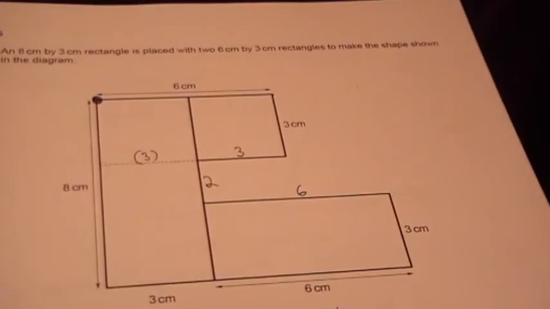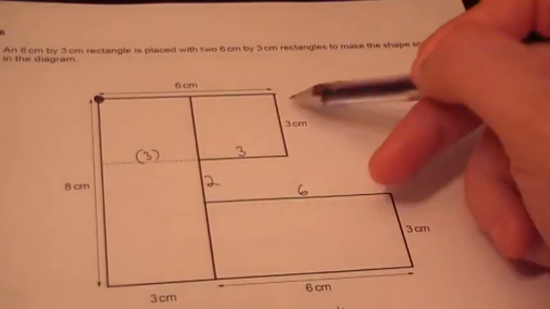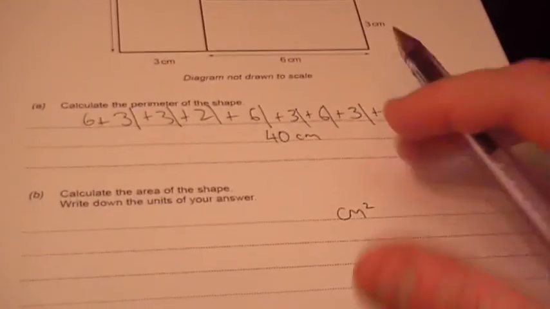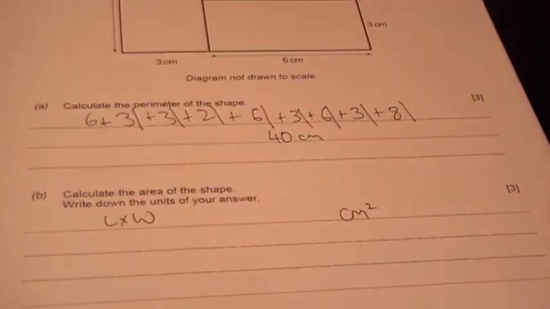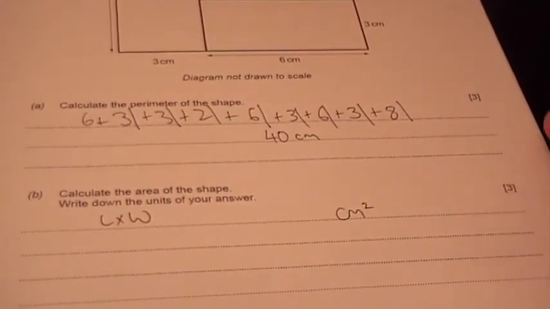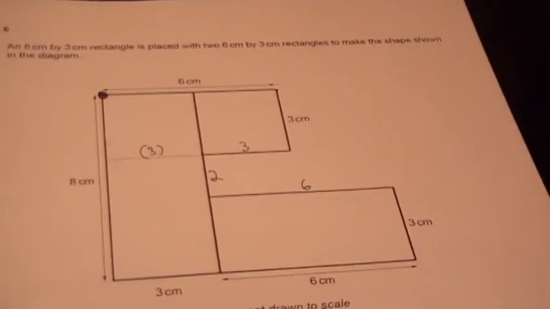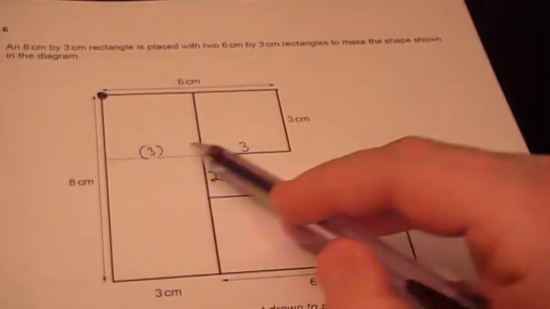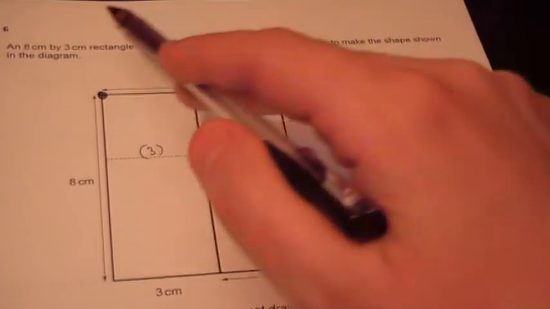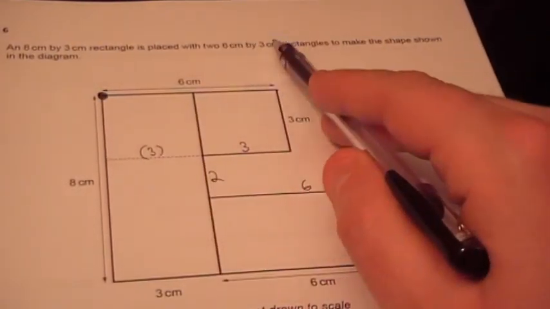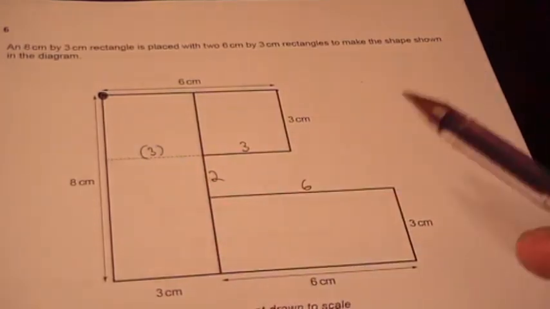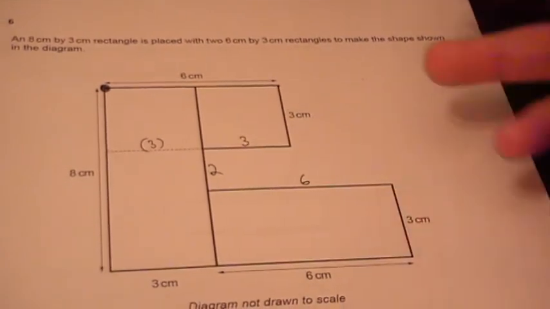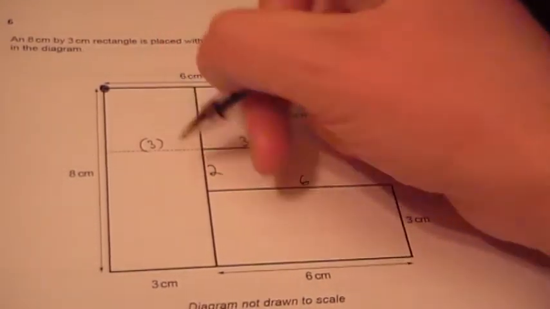Now, area of the shape involves rectangles and squares in this case, so we need to be doing length times width, and I would write that down here again just to evidence that I understand, I know what I'm doing. It's no good just working with these figures up here because this shape is made up of overlapping rectangles, and if we worked out 8 times 3 and 6 times 3 twice and added them all together, we wouldn't be right because there's overlap happening in this section. So what I'm going to do is work out each part of this.